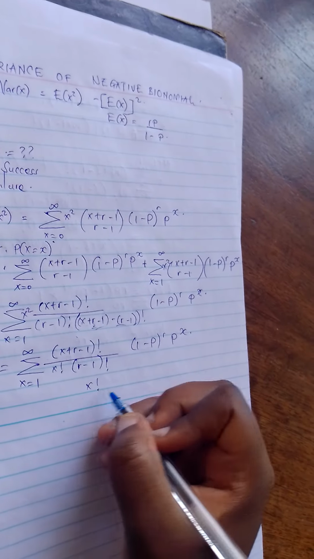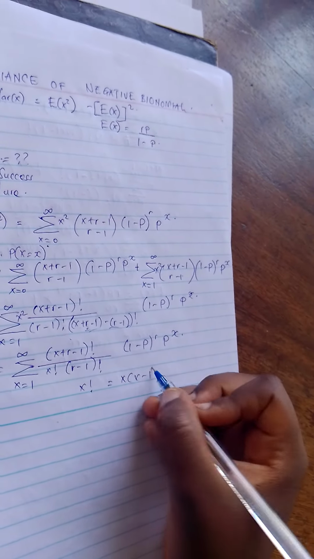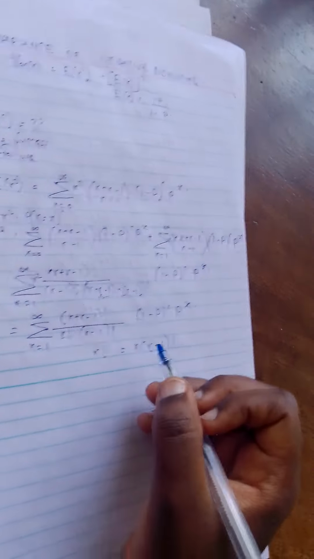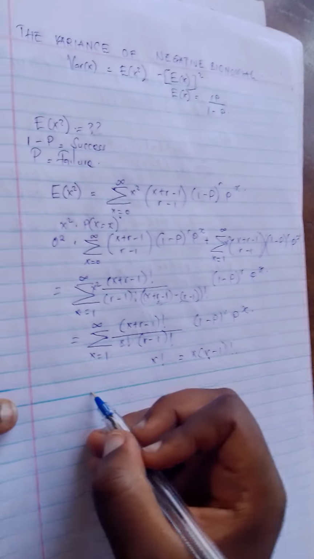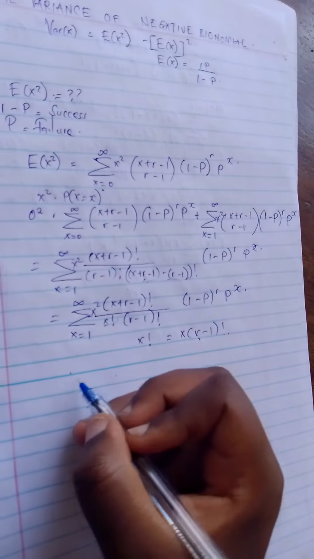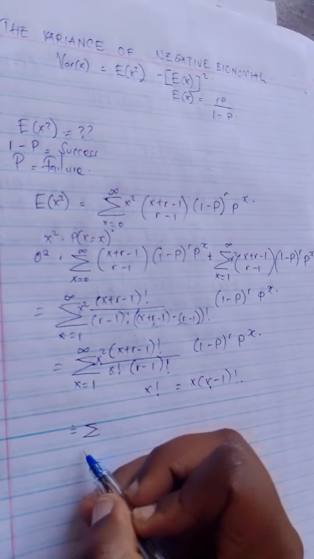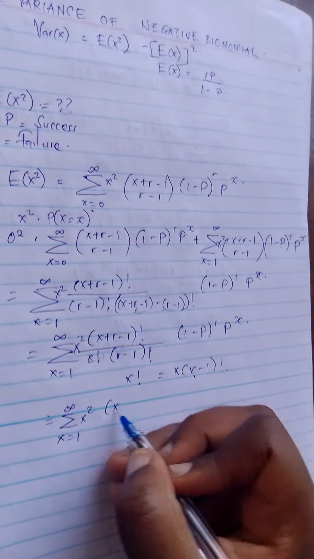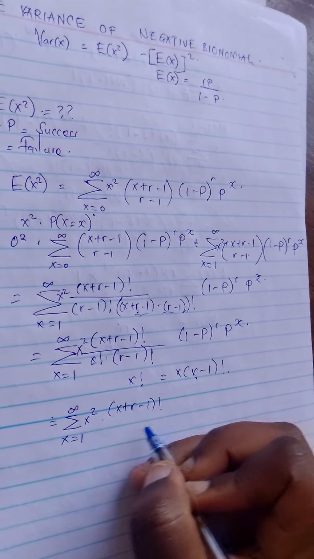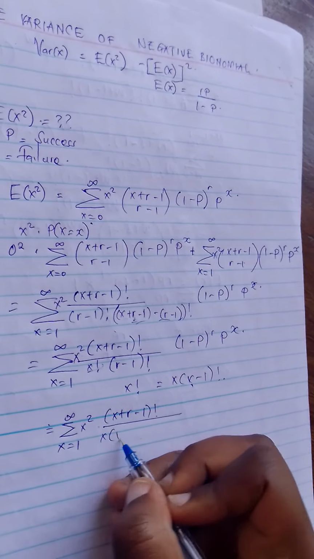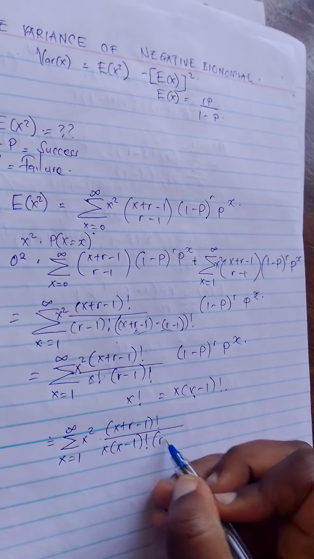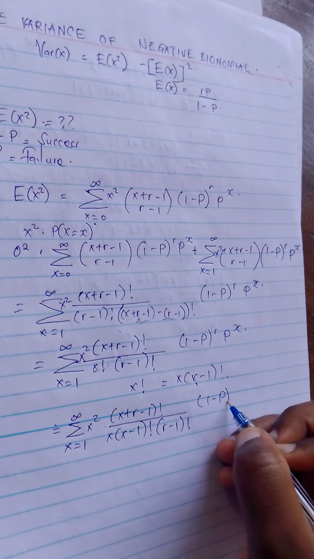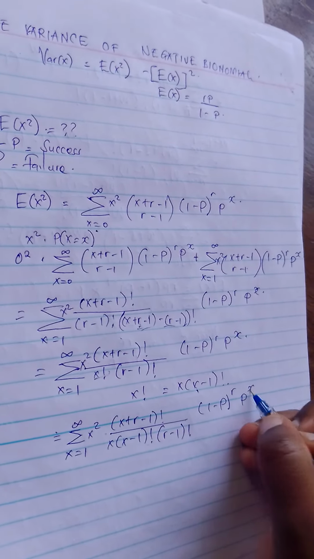I know x! is equal to x (x - 1)!. So we substitute, we've just expanded here, we substitute it with x!. So this will be x squared, (x + r - 1)!, (x - 1)!, (r - 1)!, (1 - p)^r, p^x.